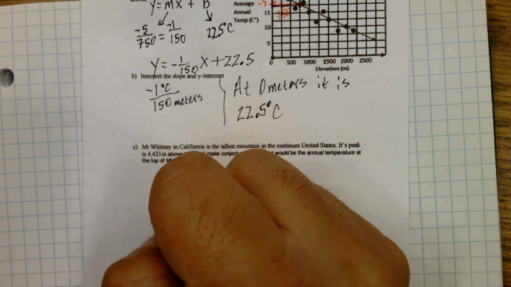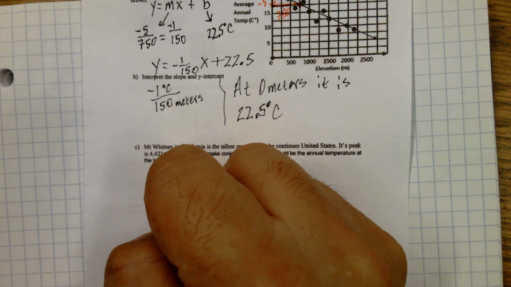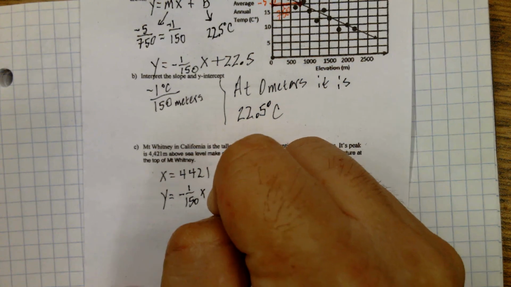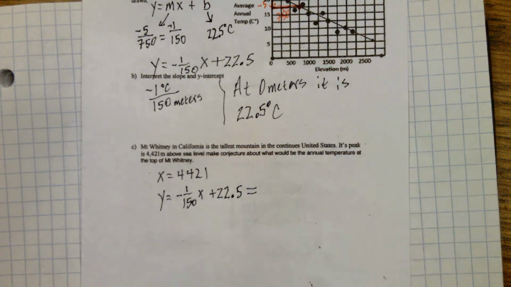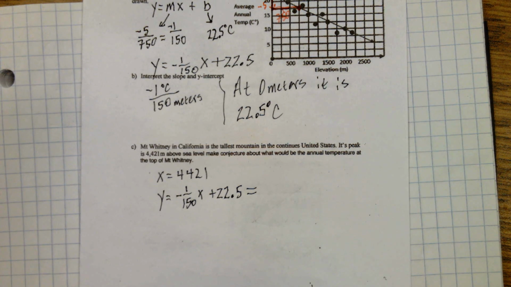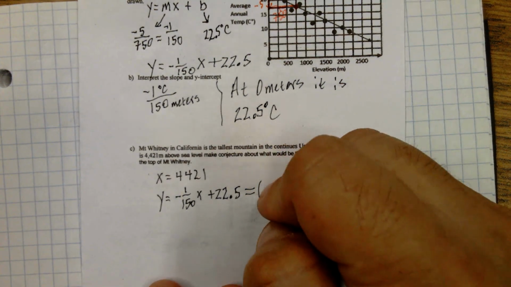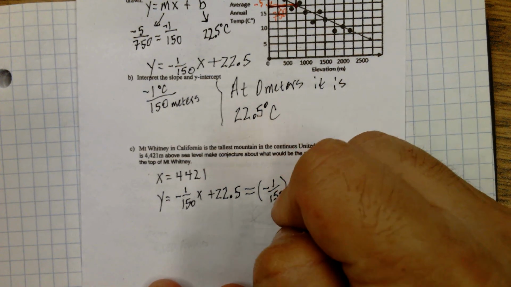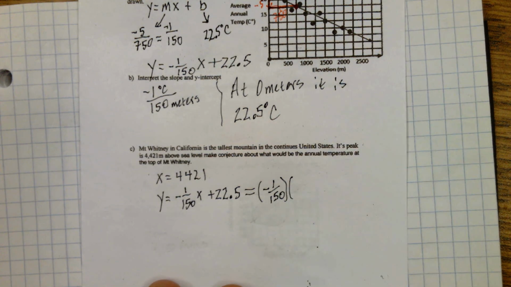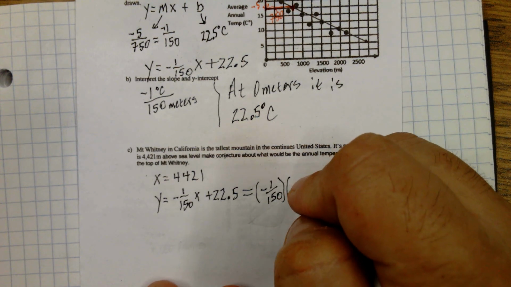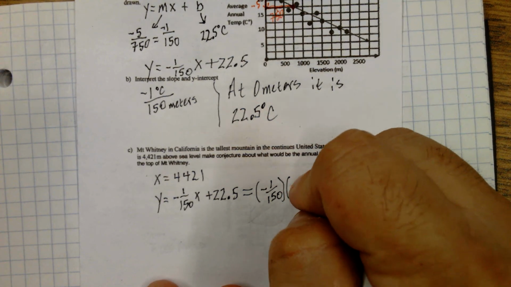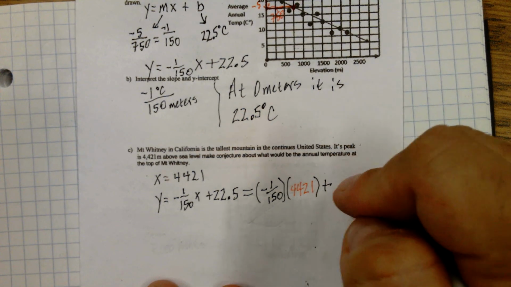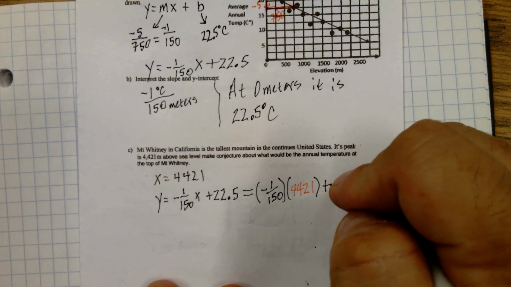We're going to plug that into our equation: y equals negative 1 over 150 x plus 22.5. So this is what we're going to enter into the calculator. Ready? Parentheses, negative 1 slash 150, close parentheses, open new parentheses, 4421, because that's what we are replacing x with, close the parentheses, plus 22.5.